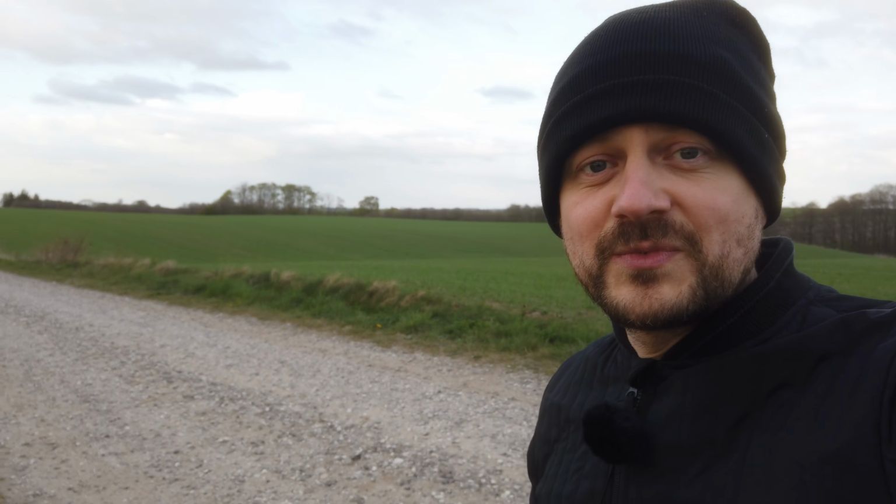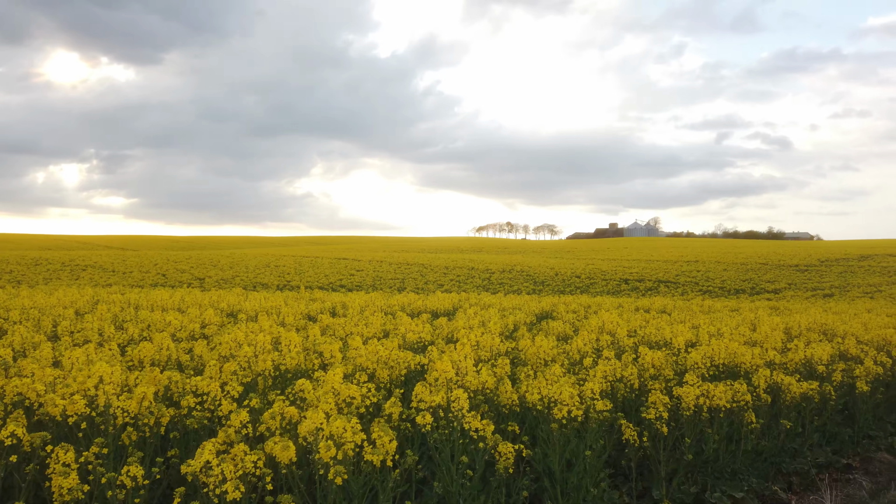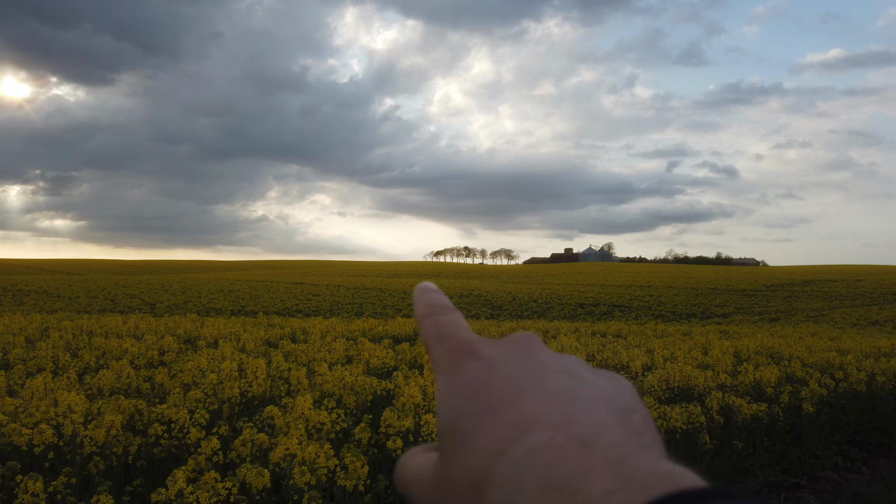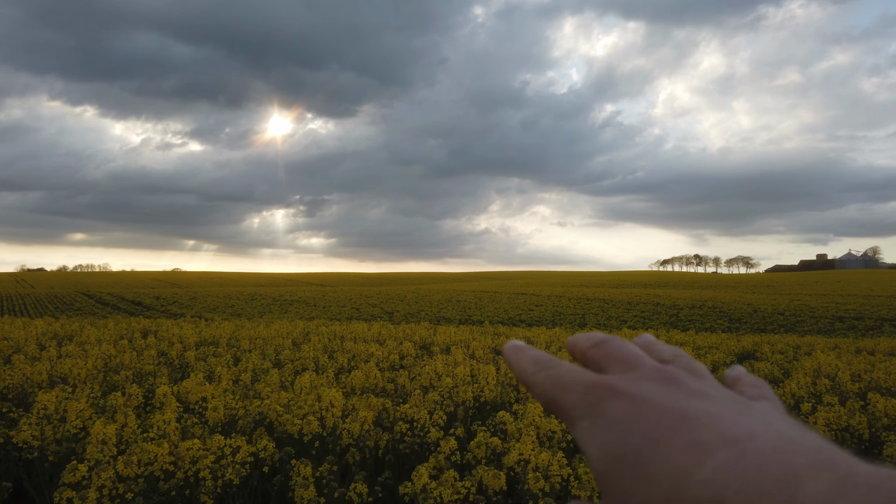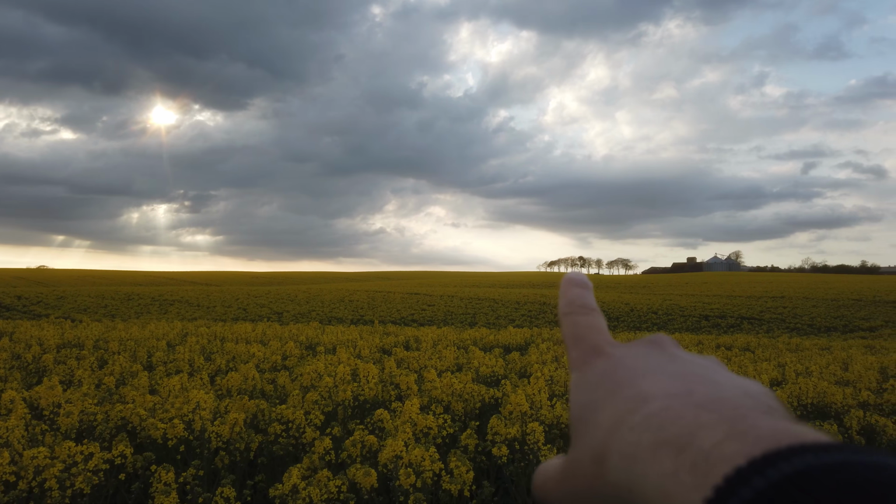So I've come over to another place and I'm really just sitting here on my knees at the side of the road. What I was originally attracted to was actually some trees you can see over here, but I need a bit more light on the foreground before that is a shot worth taking.